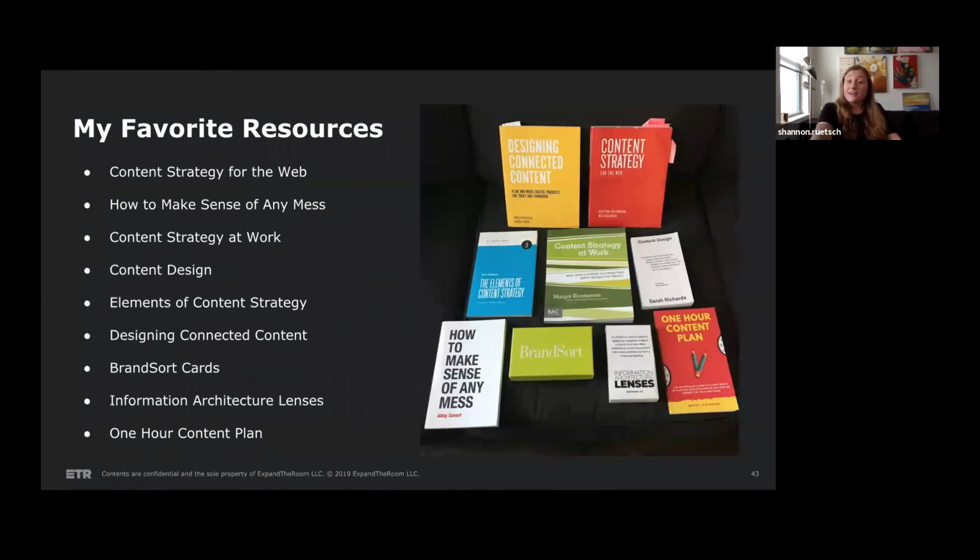Here's a bunch of my favorite resources. I have so many books on content strategy. What's not included here is the Content Strategy Podcast, which is another fantastic resource I've been using a lot, as well as Gather Content and Contently. Both of those companies offer content management software, but they produce an incredible amount of helpful content.